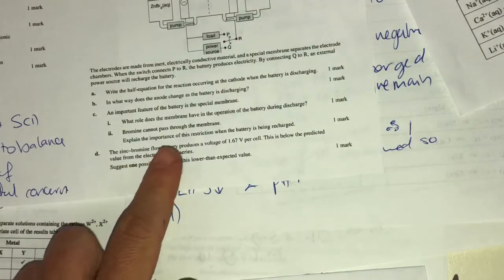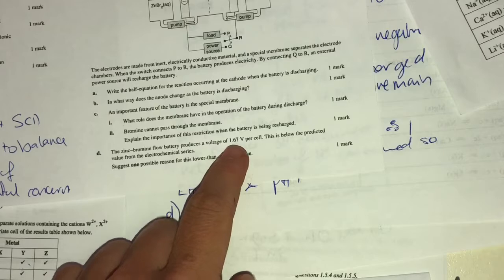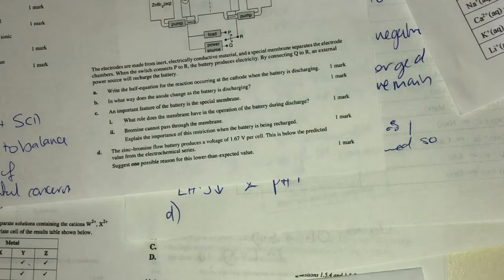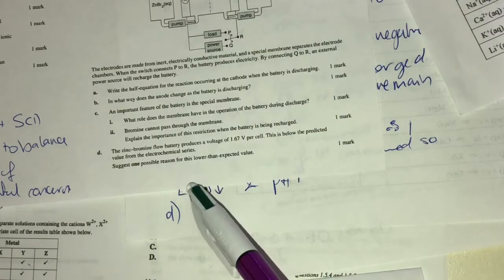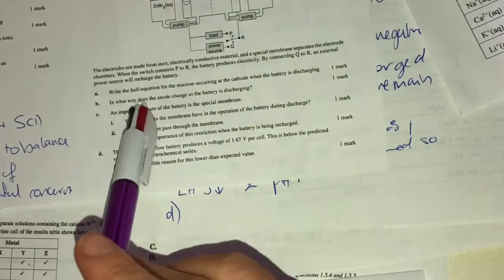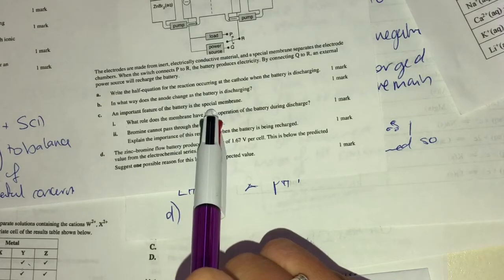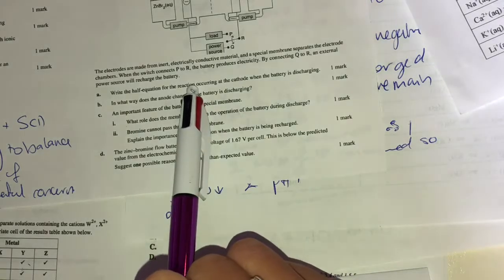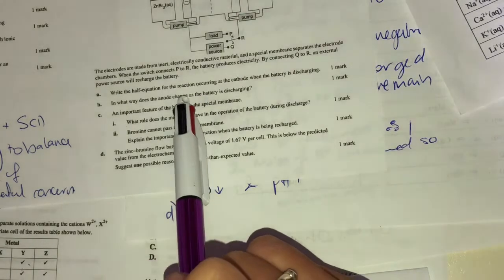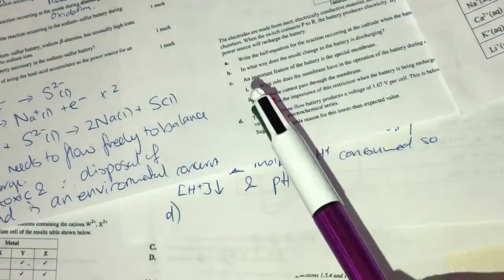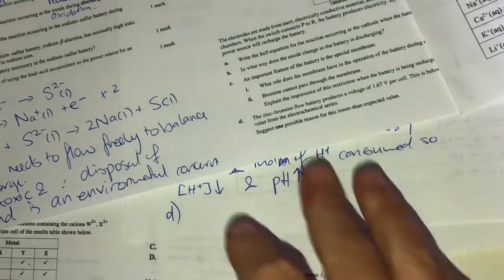D, zinc bromine flow battery produces a voltage of 1.67 volts. This is below predicted. Suggest one possible reason. So it's not at SLC. What gives us evidence that it's not at SLC? Doesn't really say, does it? The conditions differ from the standard conditions under which the electrochemical series is constructed. That's what they say. That would be okay in this context because they don't give you any extra information.